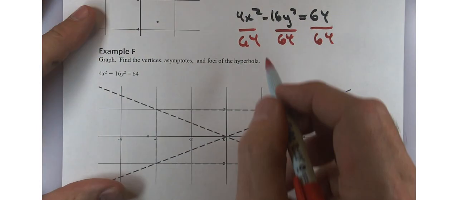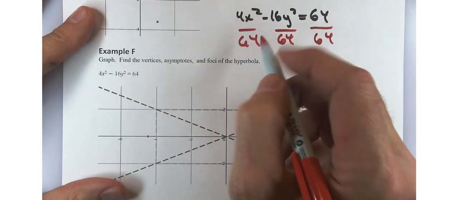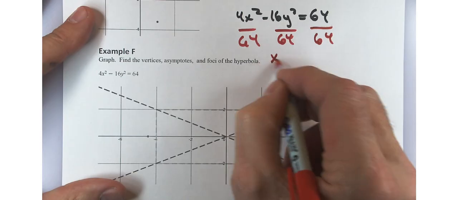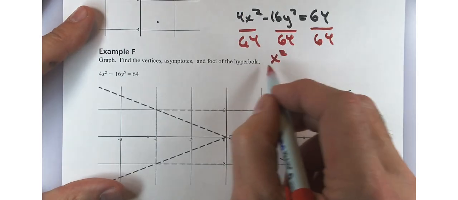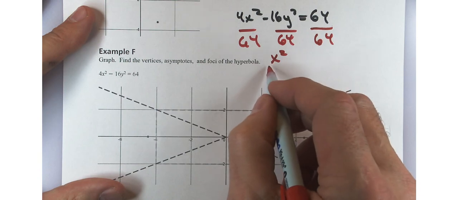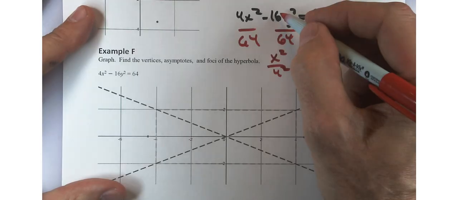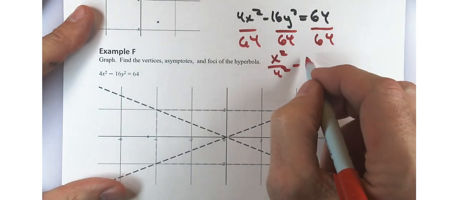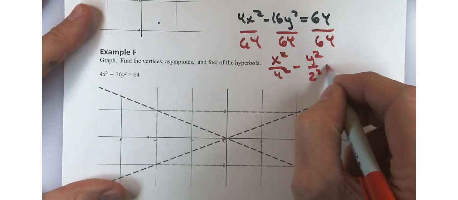That's going to simplify down to x squared over 16. Can I do a little bit more there? Yeah, 4 squared. And then y squared over 4, but that's really going to be y squared over 2 squared equals 1.